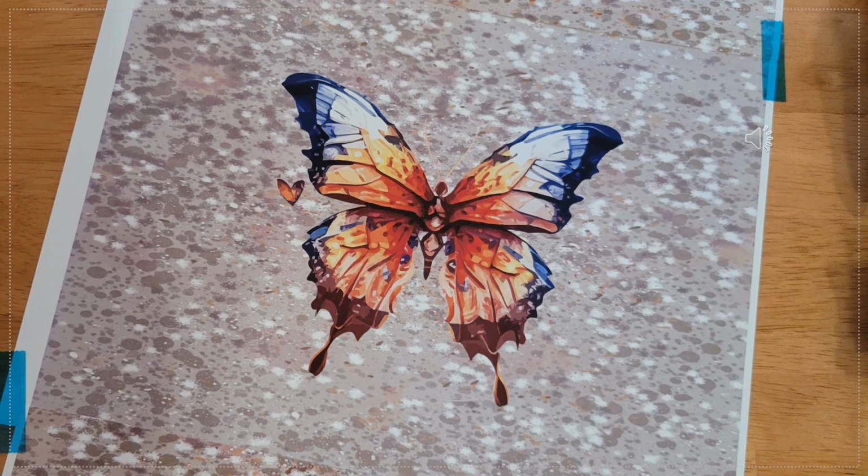And then I laid my spinner on there so that you can see that that's just the right size now. And this is the other side, and I just took a closer picture so that you can see my line where I put them together. It's not very noticeable.